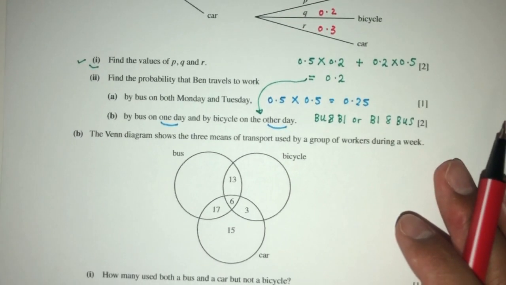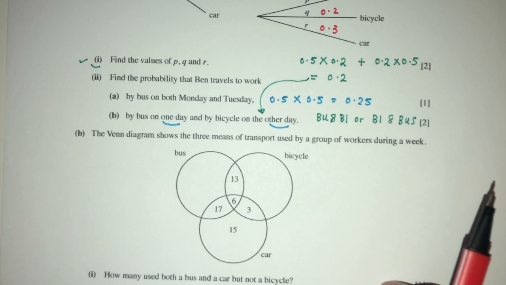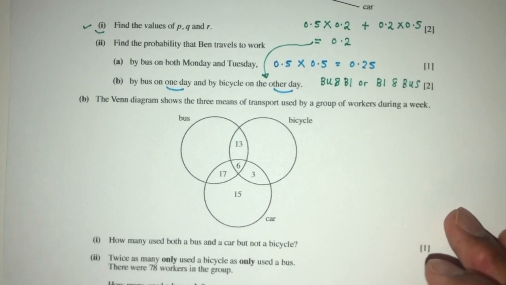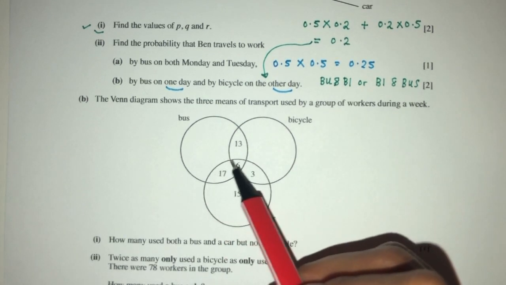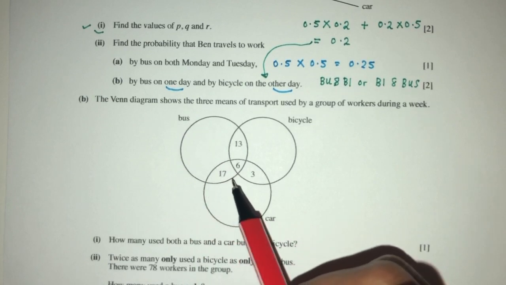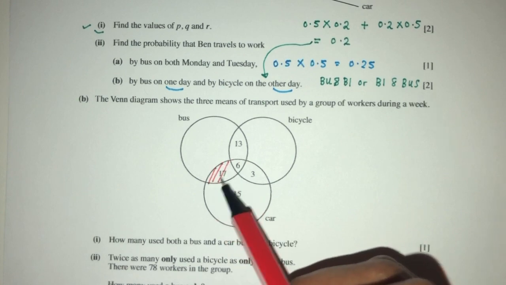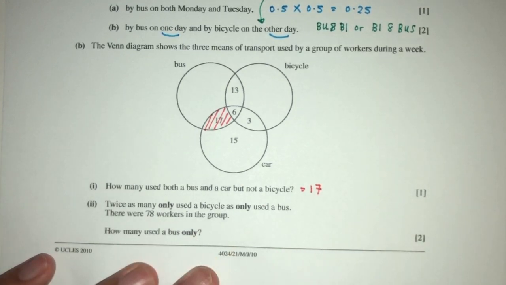Now for part B, the Venn diagram shows the 3 means of transport used by a group of workers during a week. Okay, that's good to know. We have bus, bike, and car. Now, how many used both a bus and a car but not a bicycle? So let's see. How many of those use both a bus and car, so bus and car. Car is here but not a bicycle, so it will be only this one, right? So 17 use only bus and car but not a bike. That will be part 1.